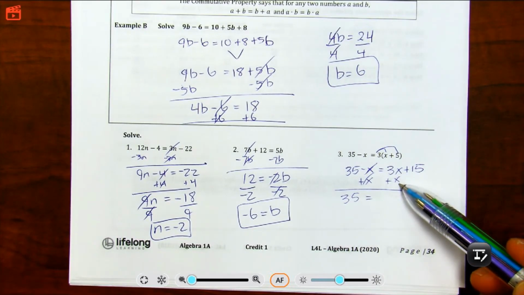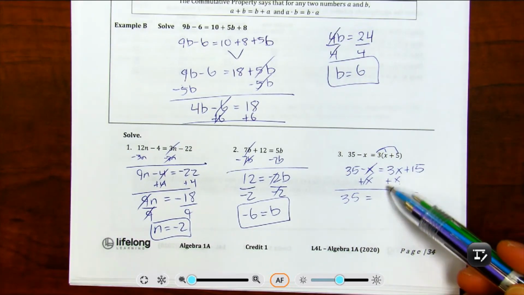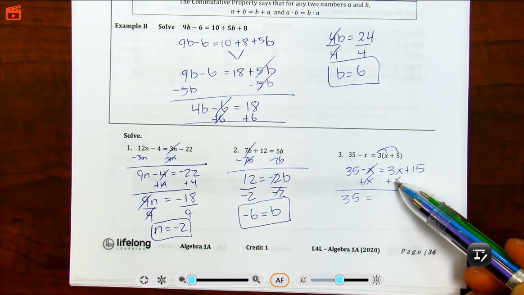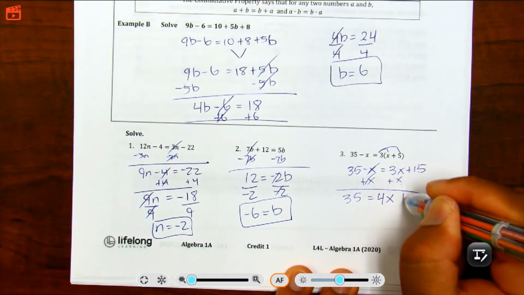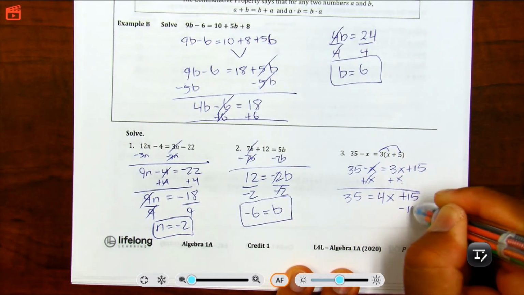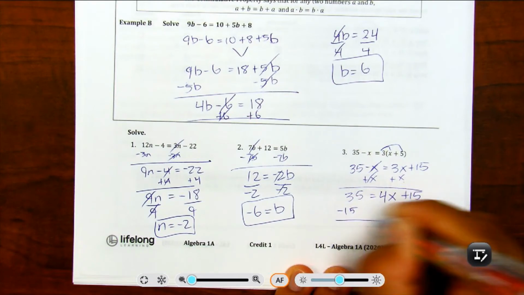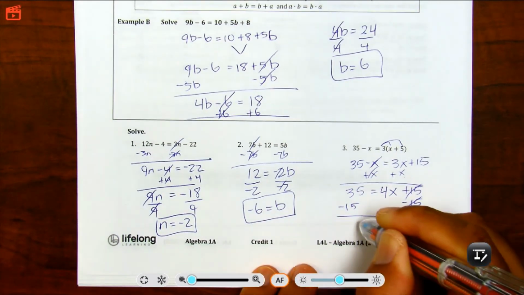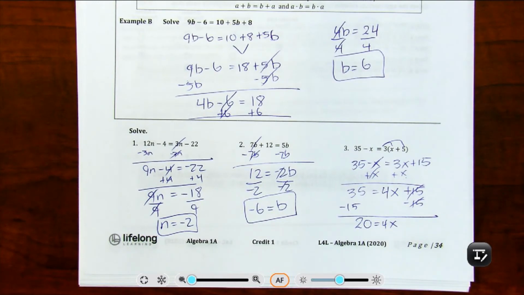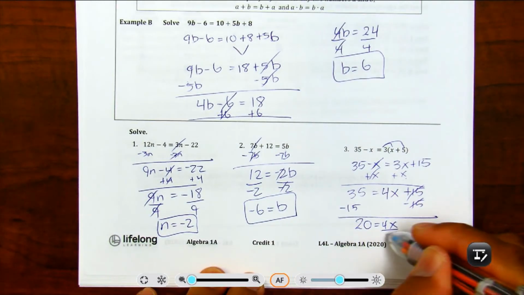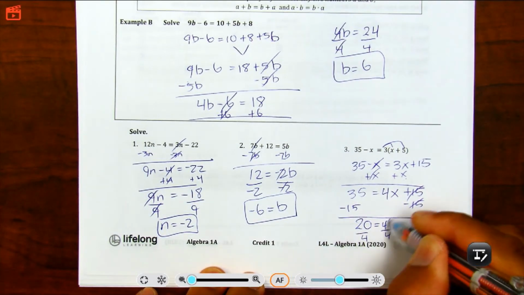Remember that there's an imaginary 1 here. So think of this as 3 apples plus 1 apple. That would give you 4x. Subtract 15 to both sides, and you have 20 is equal to 4x. And now you want to divide both sides by 4. And x is equal to 5.